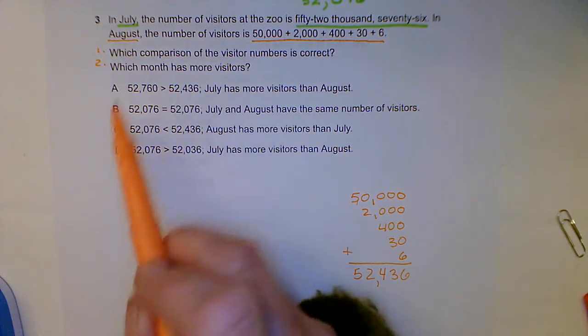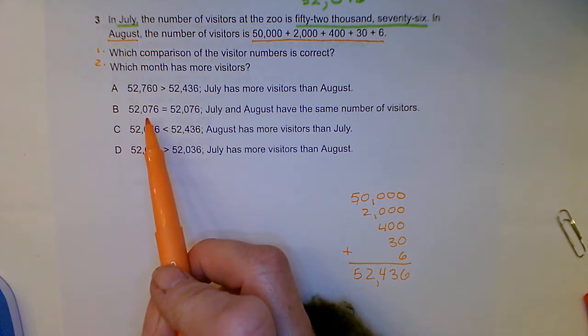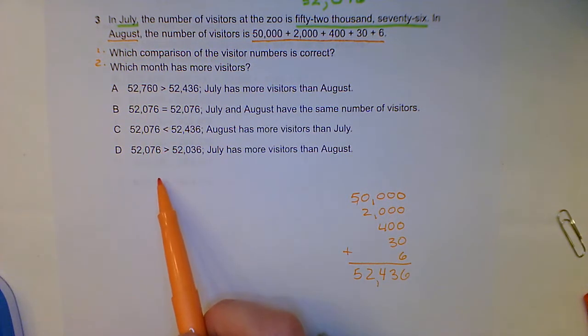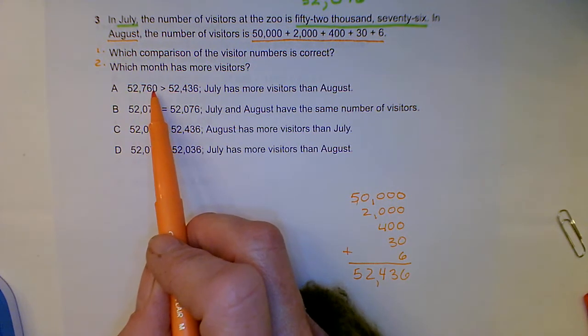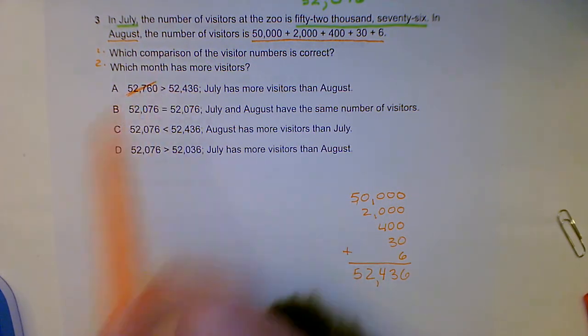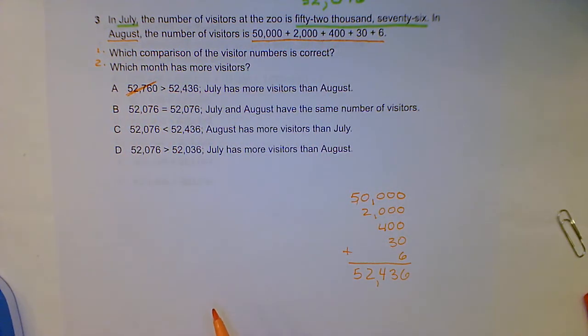So now what we have to do is compare them. I'm going to go over here and see, wow, we have a lot of stuff going on over there. But one thing I do notice is that we have 52,076 a whole bunch of times. And then I see this number, 52,760, that's neither of those numbers. So clearly all of these numbers over here are out. So the first thing I'm going to do is rewrite that number over here so I can do my own comparison. You guys can't see that number, sorry.